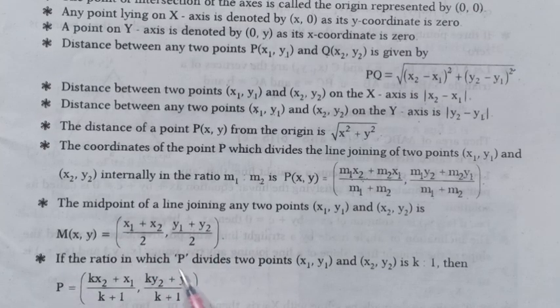The ratio in which P divides the line joining two points (x1, y1) and (x2, y2) is k:1. That means m1 equals k and m2 equals 1. Then the point is ((k x2 plus x1)/(k plus 1), (k y2 plus y1)/(k plus 1)). You substitute m1 equal to k and m2 equal to 1, and we will get this equation.